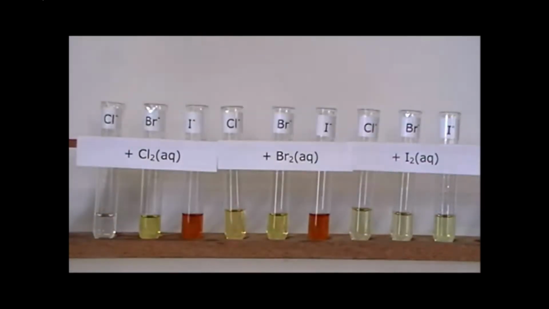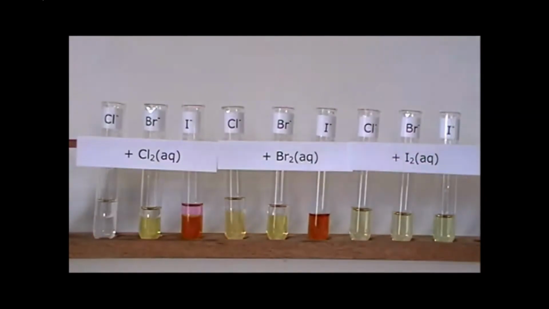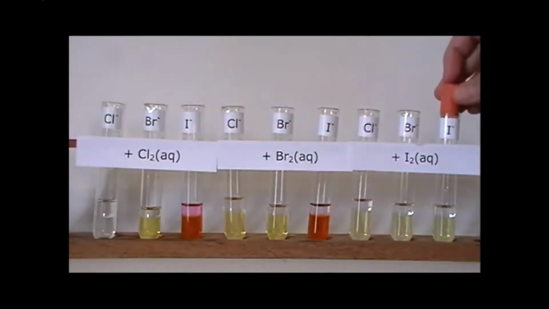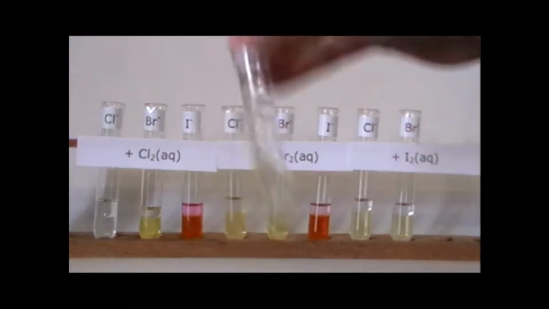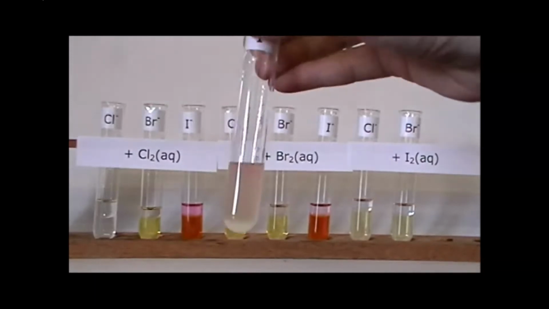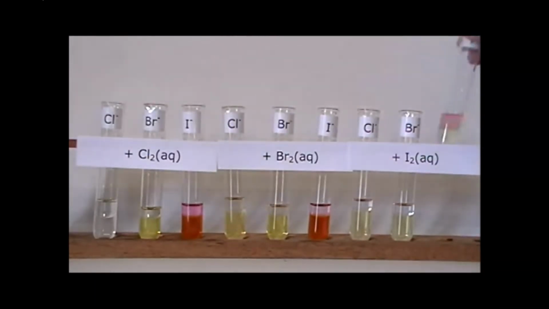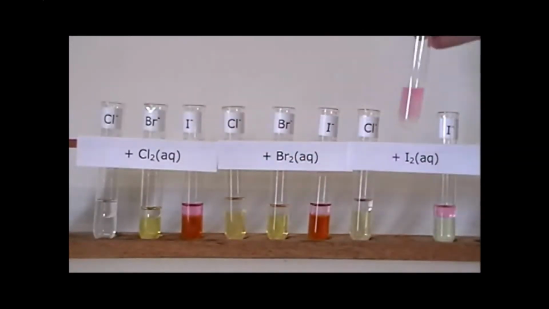The cyclohexane is going to float on top, and he's going to give it a good shake once it's all added. And we're observing the color of that top layer. You're probably going to end up pausing the video to get those colors recorded. Okay, there we go. And he'll do all 9 of them.